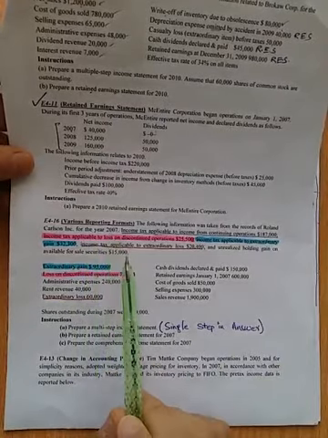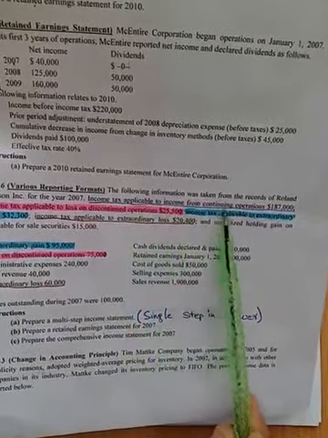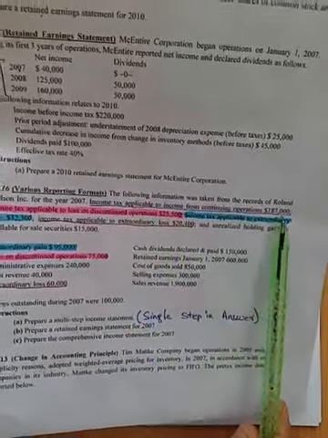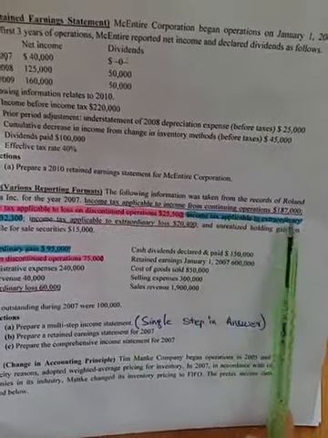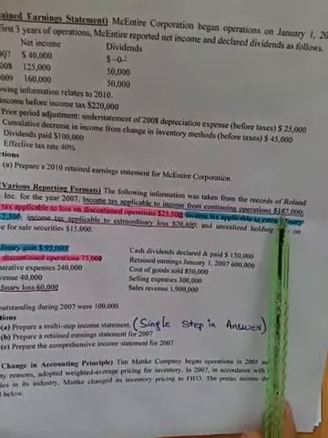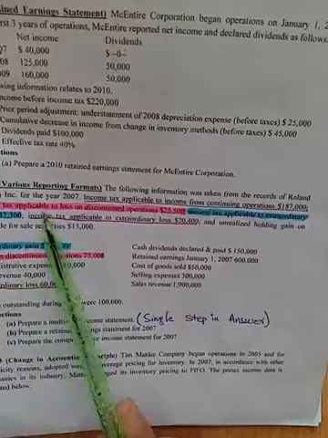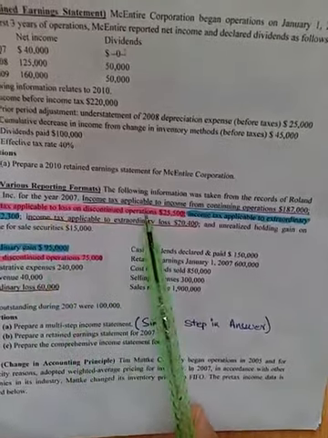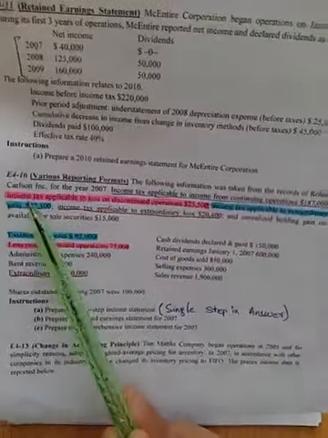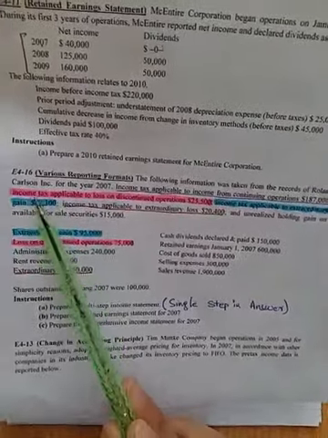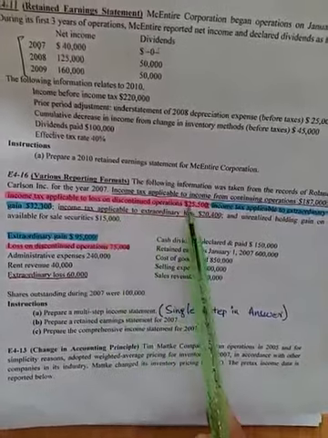The data is for the year 2007 and it says that the income tax applicable to income from continuing operation is $187,000. So this is the tax which is applicable on the business income of the company. That's not the income amount, this is only the tax amount. Then it says income tax applicable to loss on discontinued operation $25,500. Actually this is the tax adjustment which must be done on the discontinued operation losses. So that's not the loss amount.